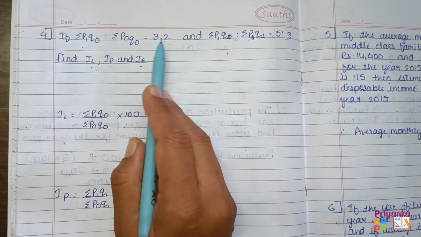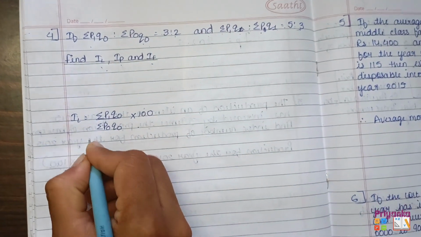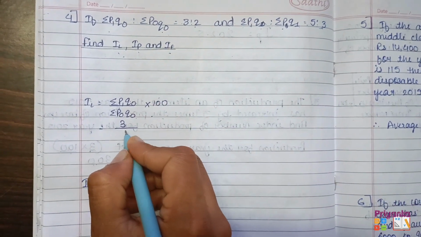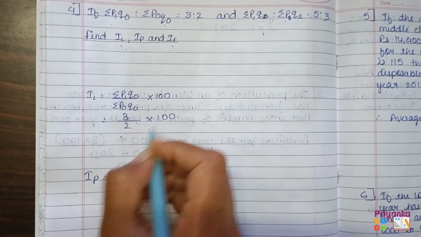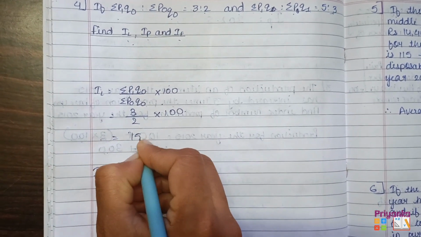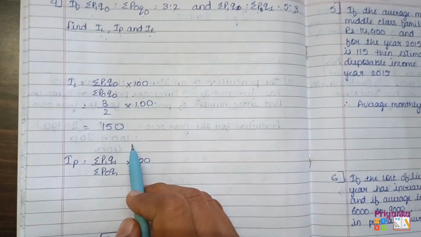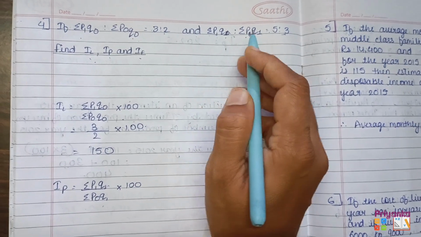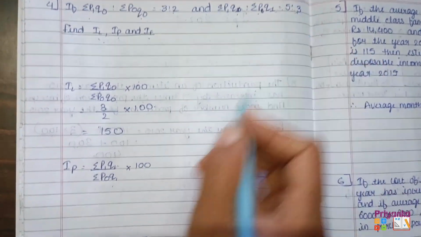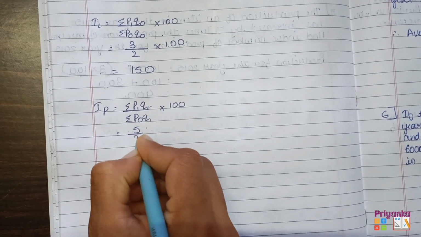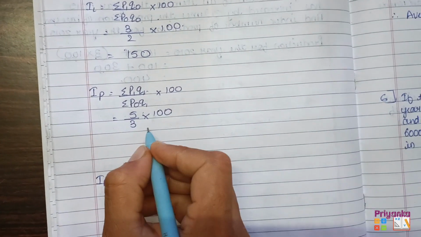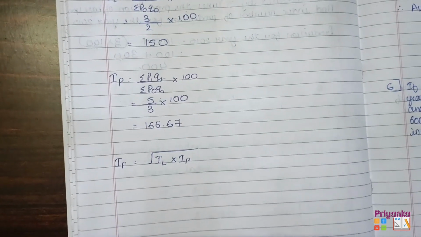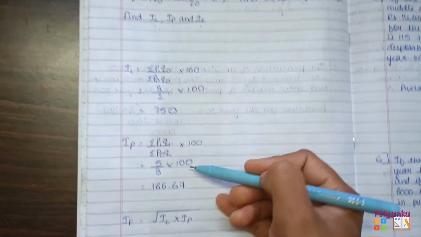The value of sigma P1 Q0 is 3 and sigma P0 Q0 is 2, into 100, and the calculation gives 150. Next, sigma P1 Q1 and sigma P0 Q1 is 5 to 3, so we keep 5 upon 3 into 100 and get the answer 166.67.